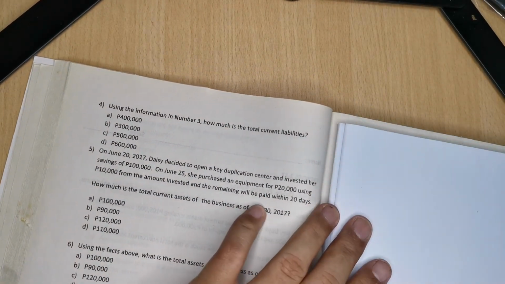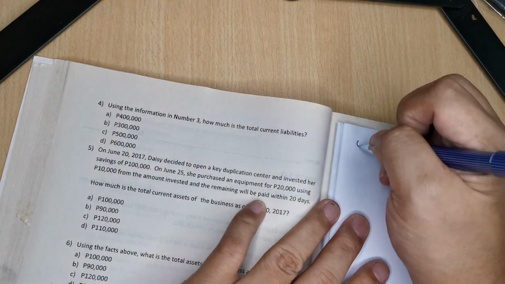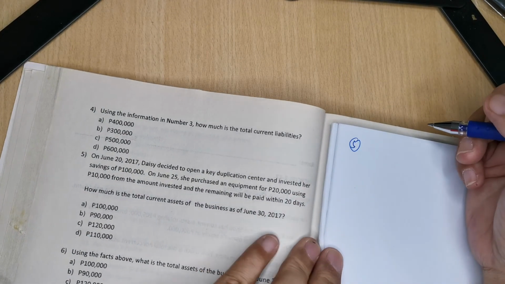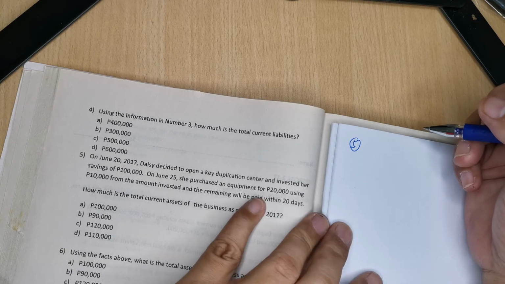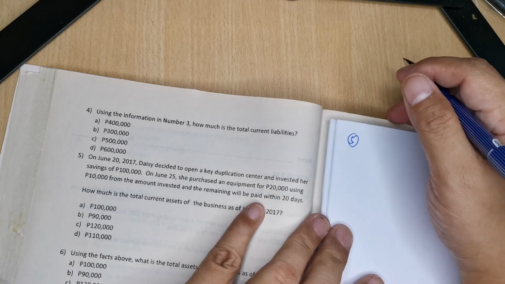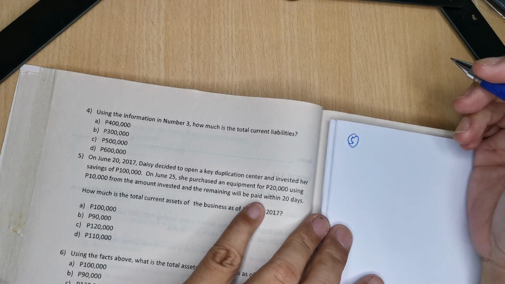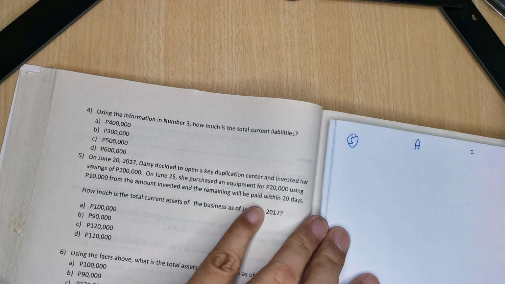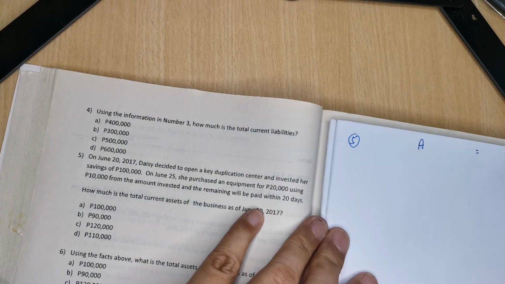So this is number 5. Tanong, how much is total current assets of the business as of June 30, 2017? So decided to open a key duplication center and invested her savings of 100,000. Okay? So again, assets is equal to liabilities plus equity.